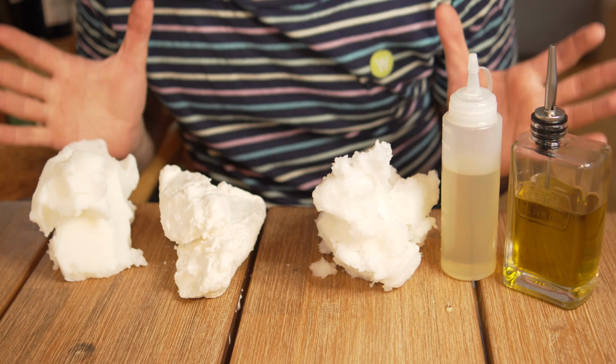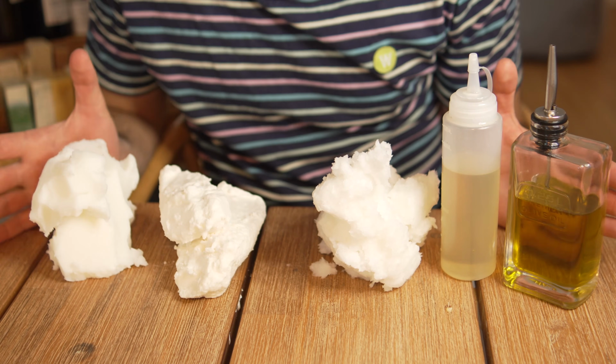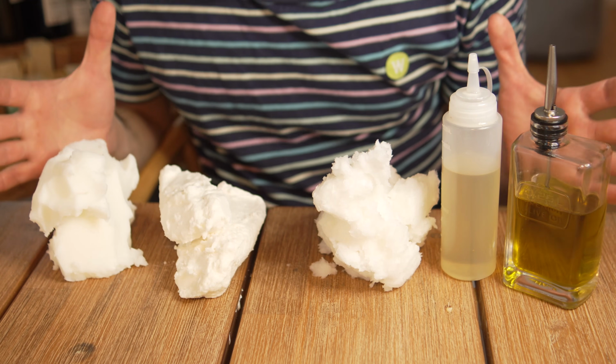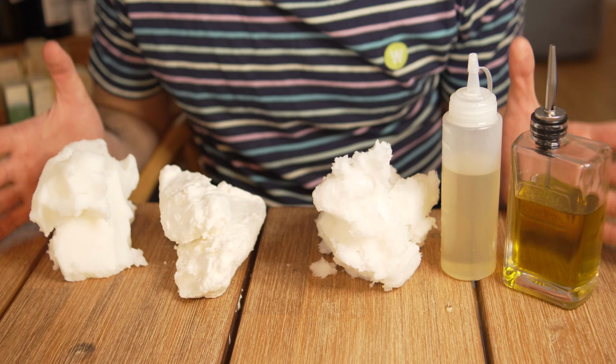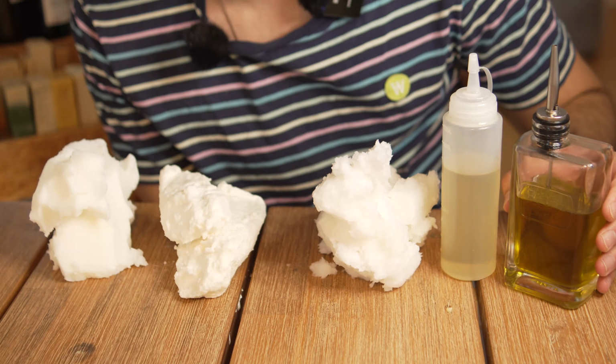So here are the 5 oils and butters that you need to make soap and also other skincare products like lip balm, deodorant, hand cream, conditioner bar and so on. So let's start with olive oil.